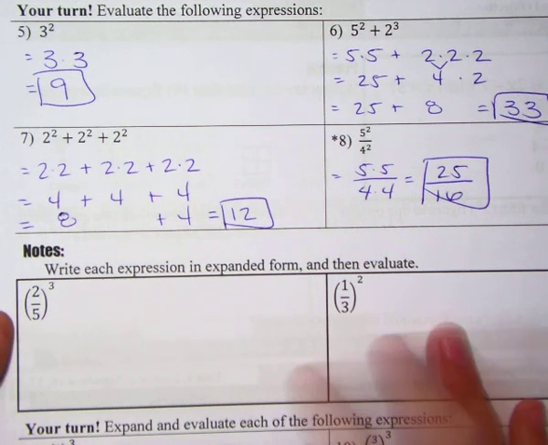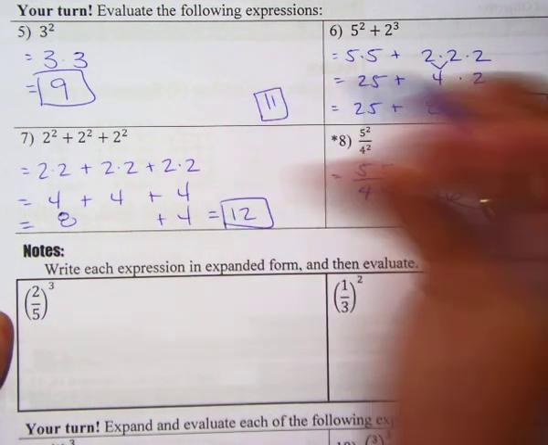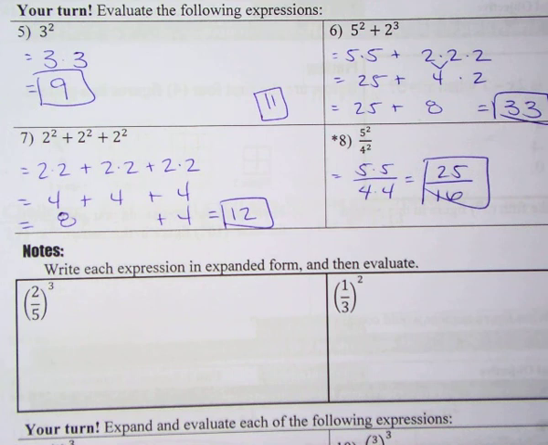Let's move on. You should have done the your turn in class, but if not, here are your answers. Go ahead and press pause so that you can take a look at the answers.